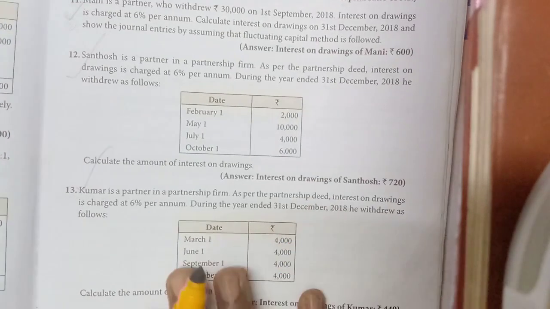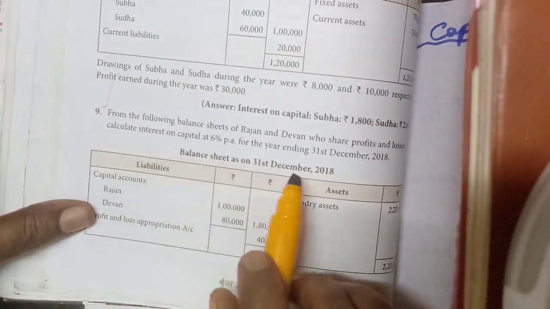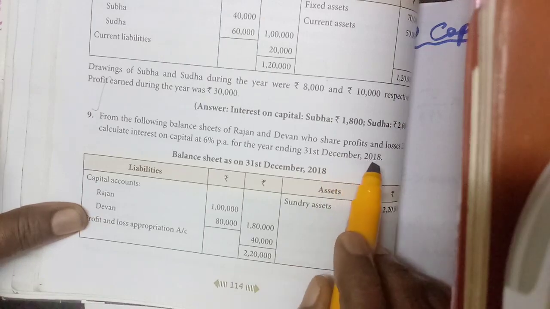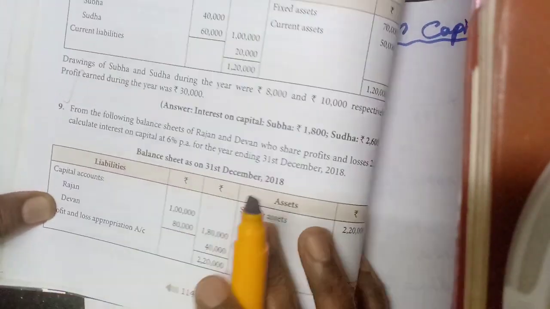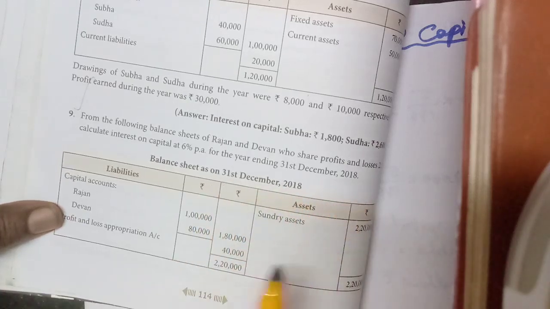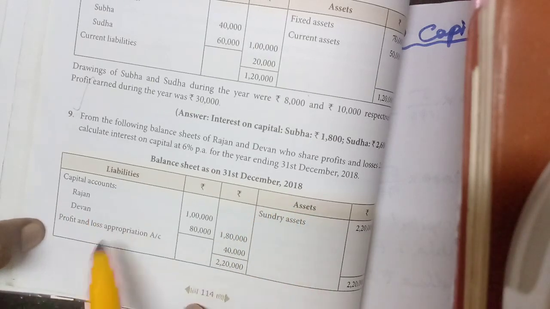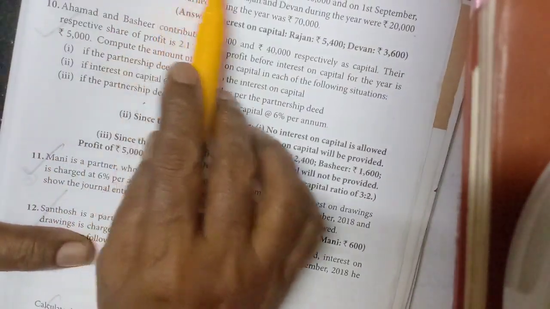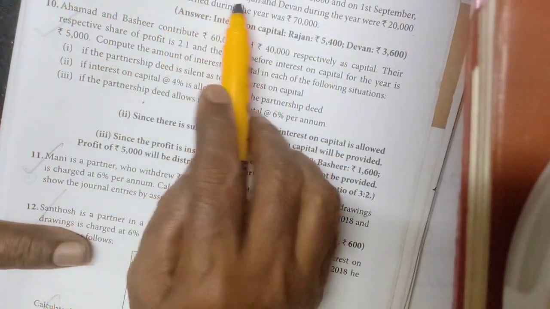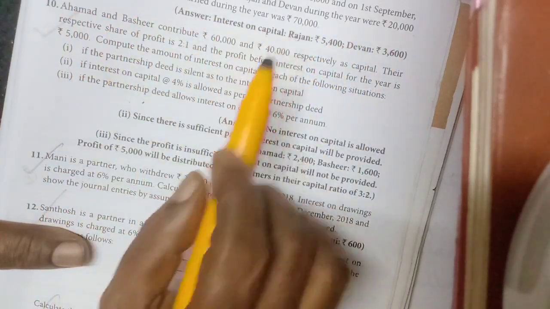Okay, shall we do the exercise? Exercise 9. See, from the following balance sheets of Rajan and Devan, who share profits and losses 2:1, calculate interest on capital at 6% per annum for the year ending 31st December 2018. Balance sheet as on 31st December 2018: assets, then capital, profit and loss appropriation account. Then on 1st April, Rajan introduced additional capital. Then on 1st September, Devan introduced 30,000. Drawings of Rajan and Devan during the year are given. Then profit earned totally 70,000.